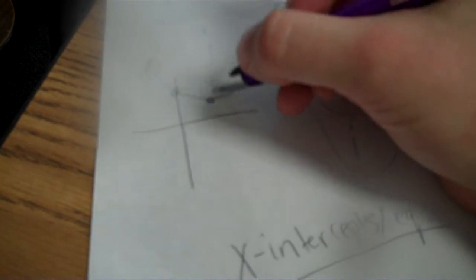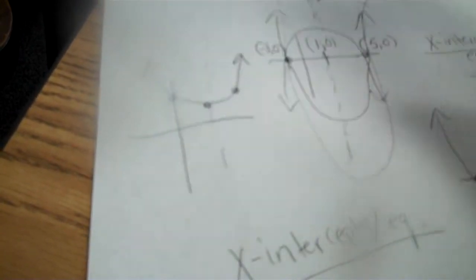So this time, what would I have to know? I'd probably have to know a vertex, and if I knew my y-intercept and my vertex, I'd know my line of symmetry, so I could reflect that over and get this point here. Okay, so we're going to look at some of those examples too.